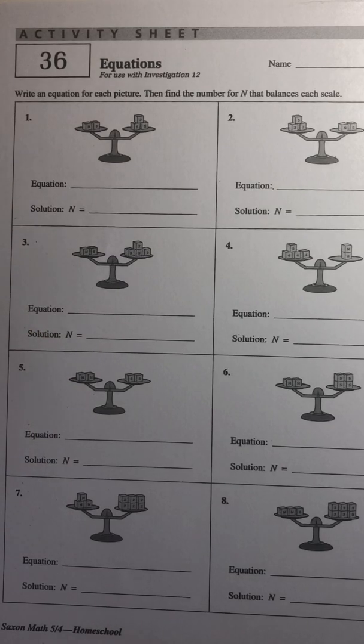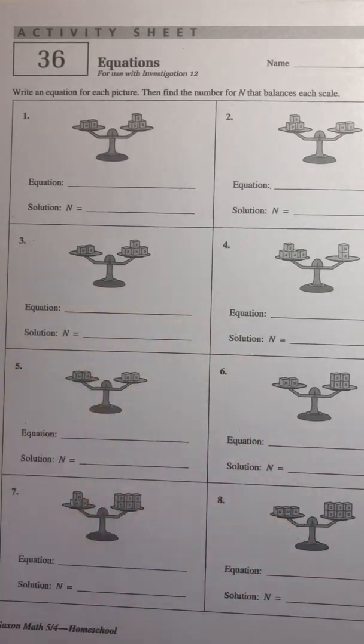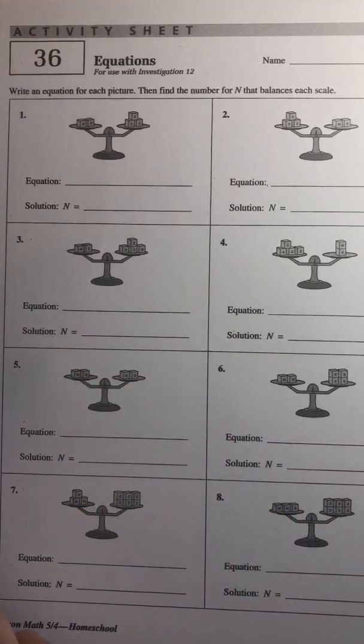Hey Math 5-4, this is the second video for Investigation 12. The previous one just kind of had an introduction, and this one works the page 233 out of your test and worksheet booklet, activity sheet 36. So this is how we apply what we just learned in the book, okay?